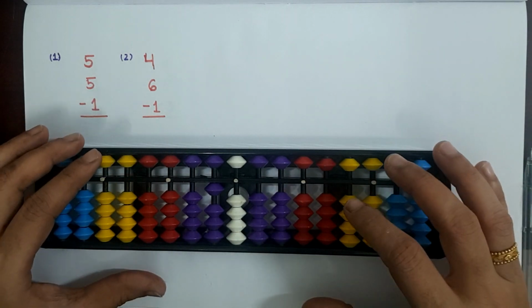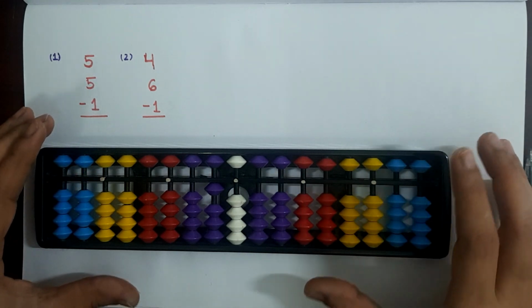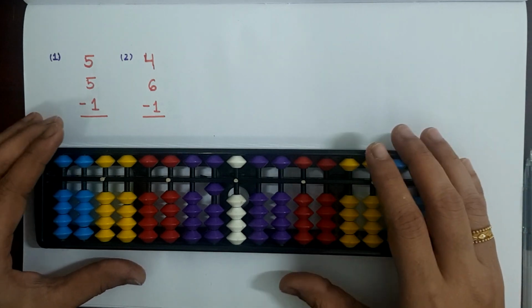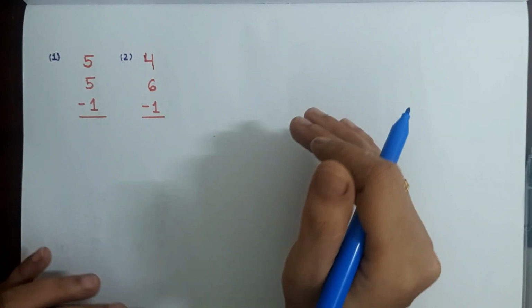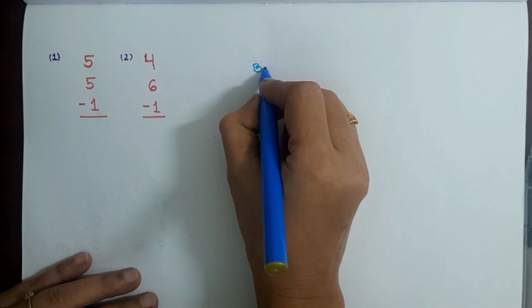Here we have to use the big friend subtraction of 1. So, in today's video we will learn how and when we can use the big friend subtraction of 1. Now, I am going to write the formula for big friend subtraction of 1.